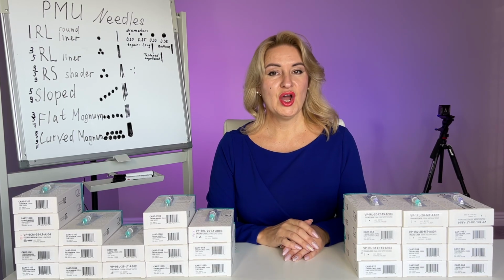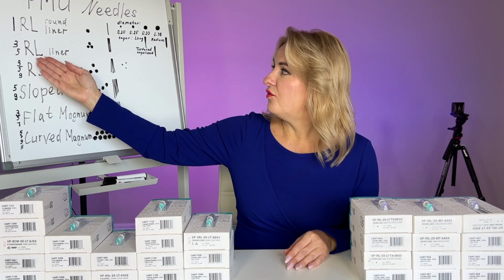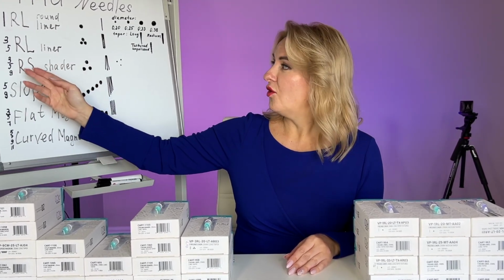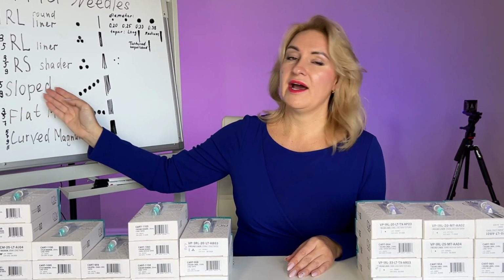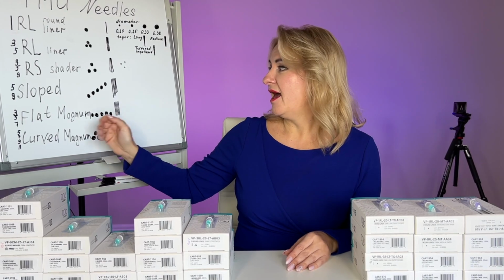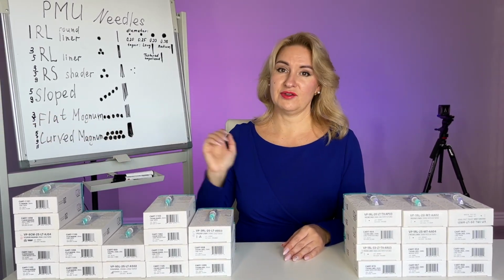For example, when you are working with the lash line, you can use 3 or 5 RL liner needle, or you can use 3, 5 RS shader needle, or I like to use 5 slope needle as well, and sometimes I can even use 3 and 5 flat Magnum needle.